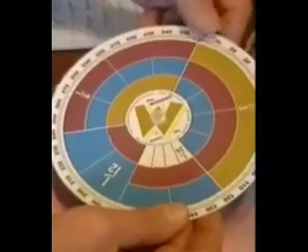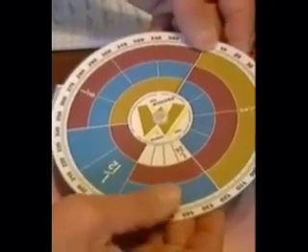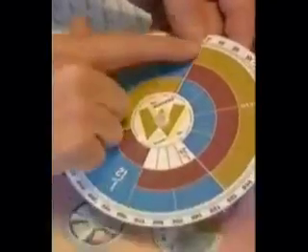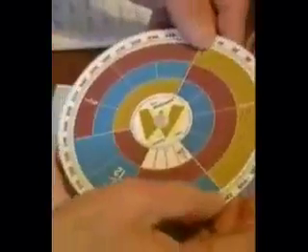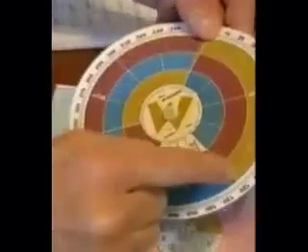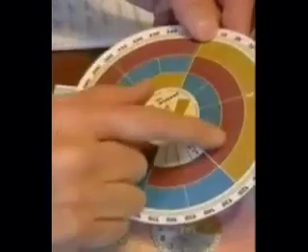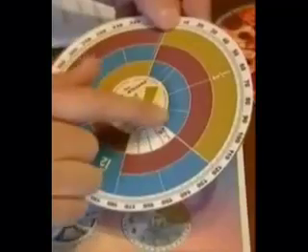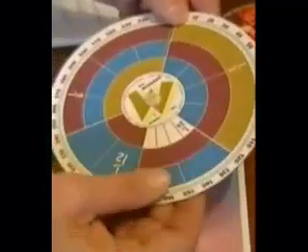Now it's important for your students to realize that, for instance, right here, between 0 and 120, that's a third of a circle. Half of a third would be a sixth. Half of a sixth is a 12th. Now that can go both ways.